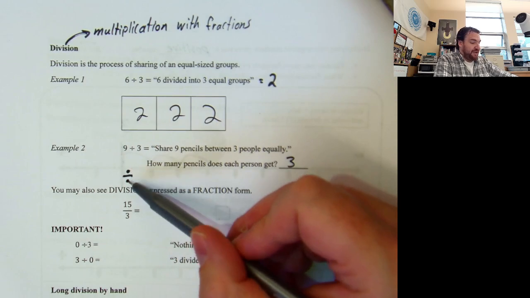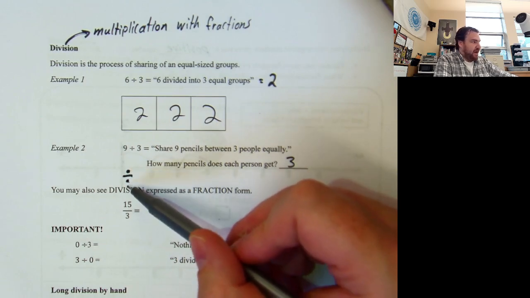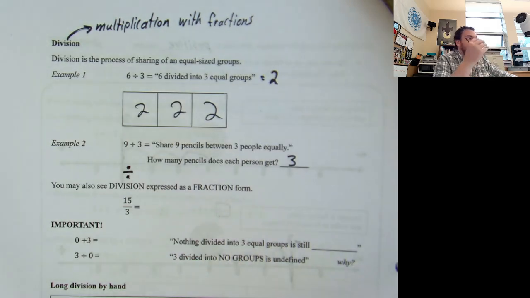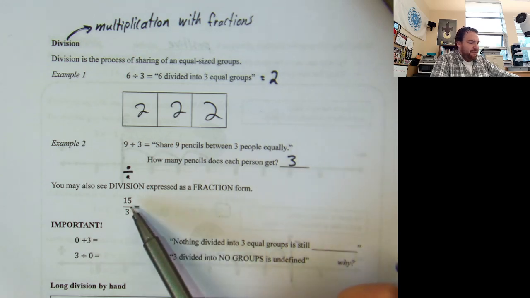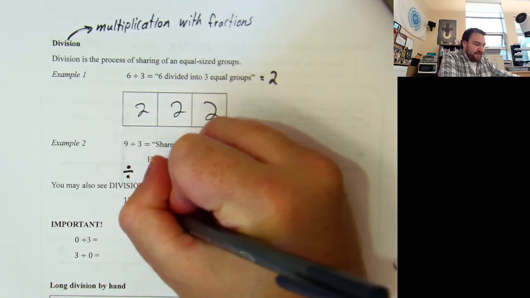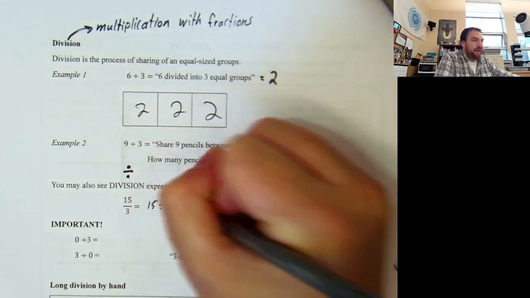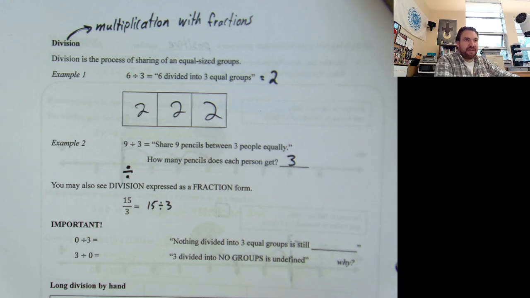These dots represent an unknown numerator and an unknown denominator. But at the end of the day, that division symbol is just representative of you're working with fractions now. Surprise. So if I have 15 thirds is what this says, this is the same thing as 15 divided by 3. And that is, of course, 5.